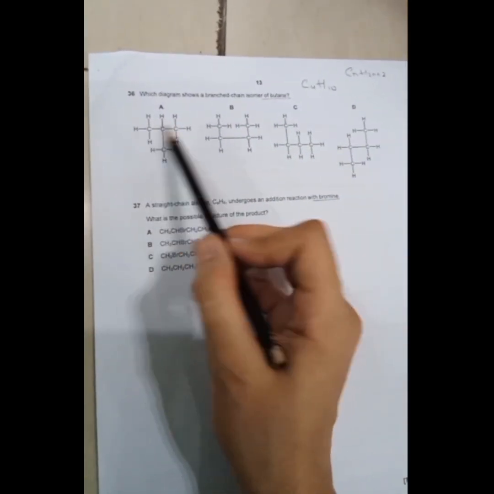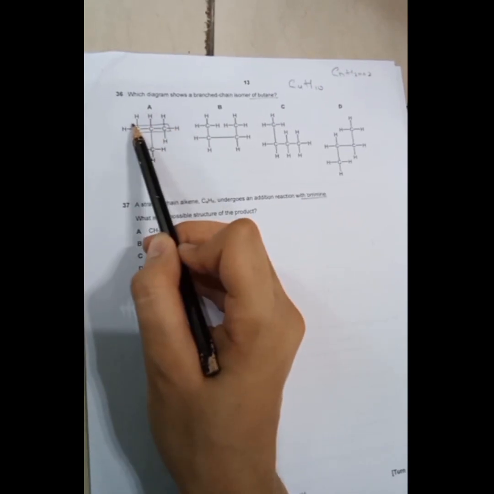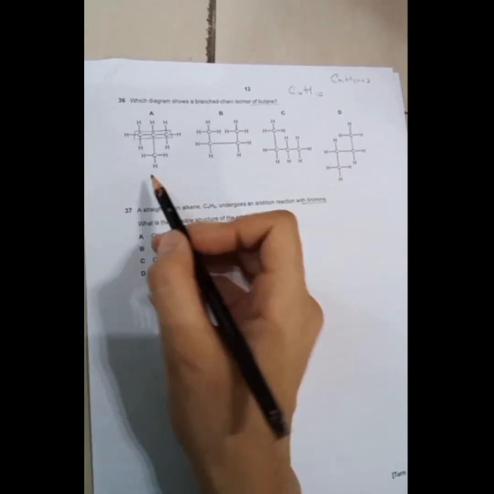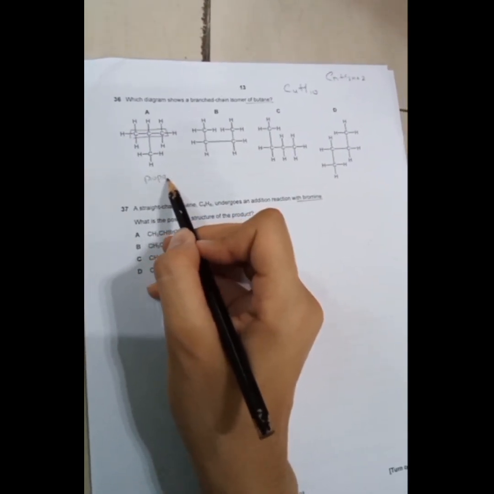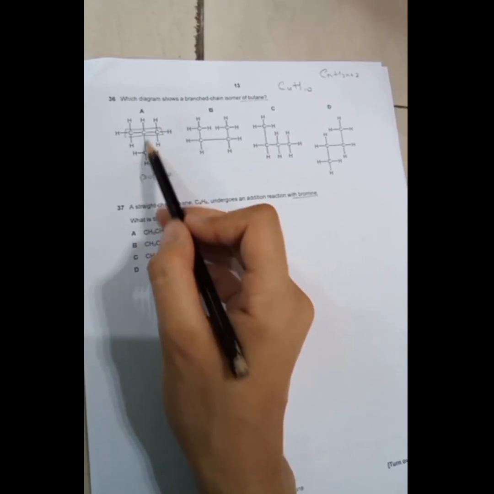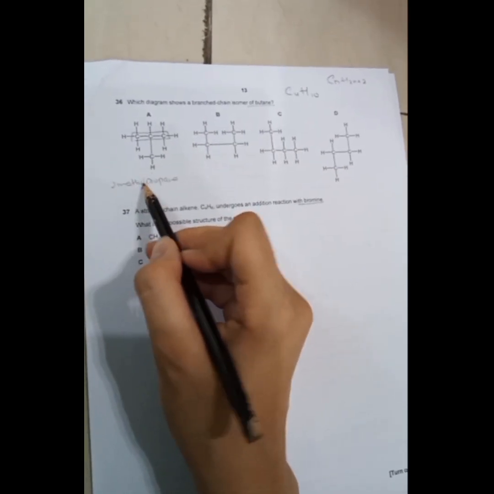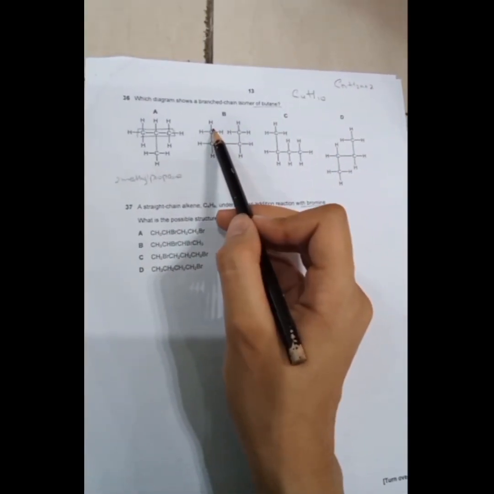So this has 4 carbons. Let's name it. We have the longest carbon chain, methane, ethane, propane. We're going to name this propane, and then the branched thing is here, the second one. So it's going to be 2-methylpropane.